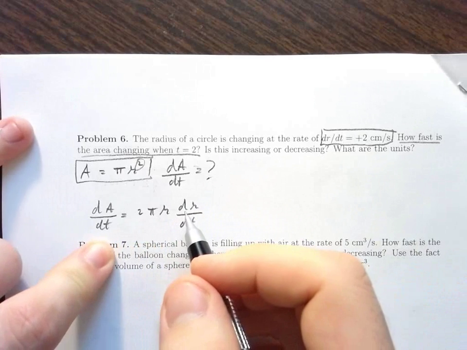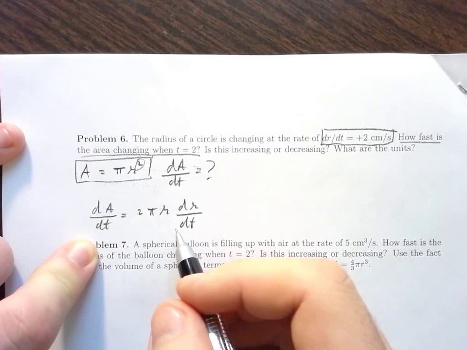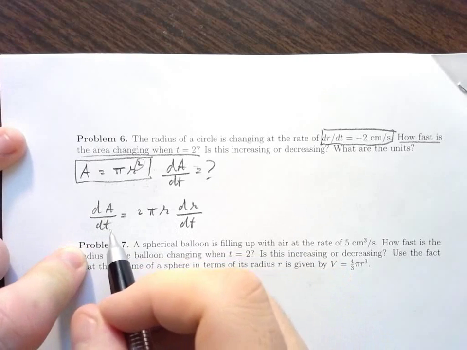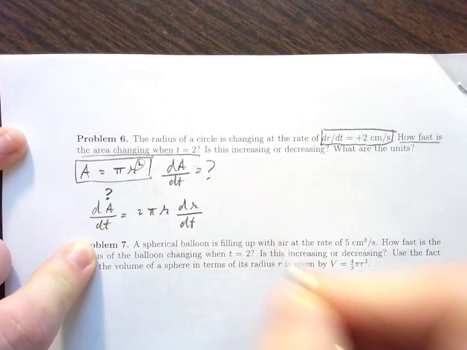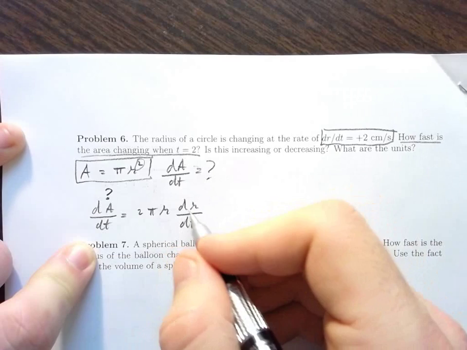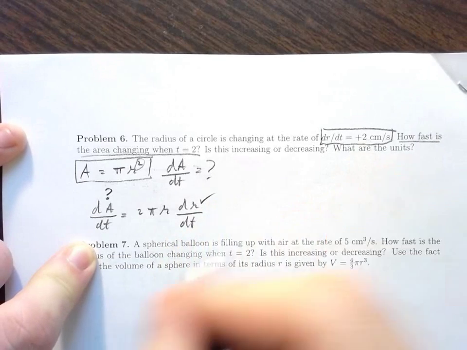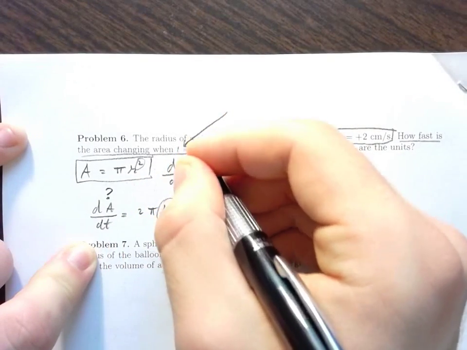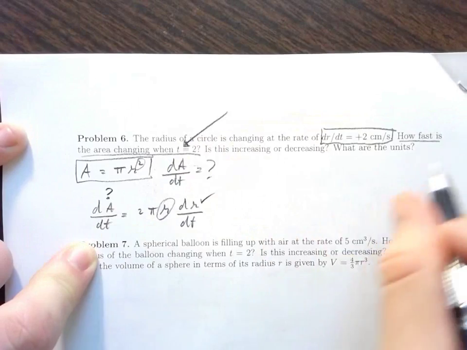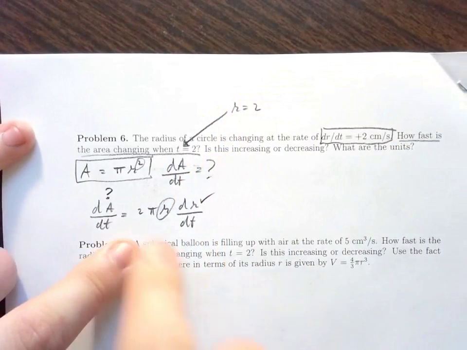Now, let's see, what do we know here? dA/dt is what I'm trying to find, right? I know that dr/dt is given to me, this is equal to 2. I don't know r, so I think actually the problem should ask, okay, how fast is the area changing when r is equal to 2? Otherwise we can't really determine this.